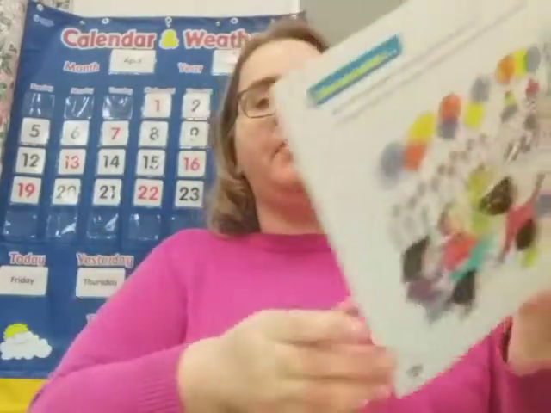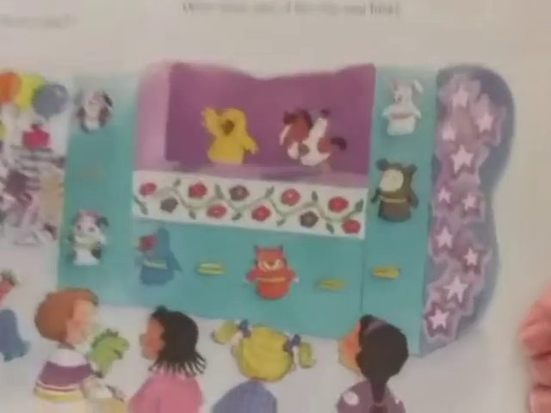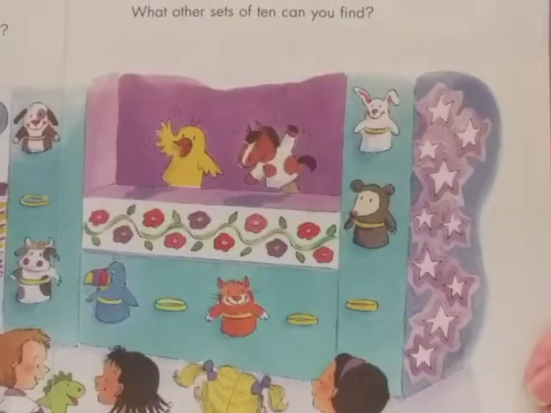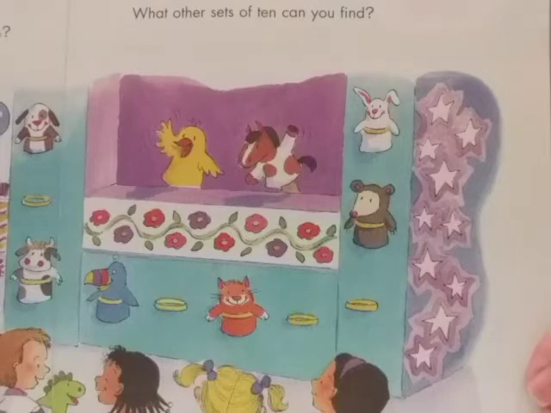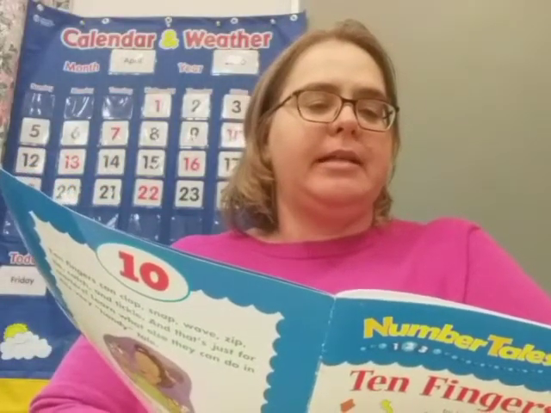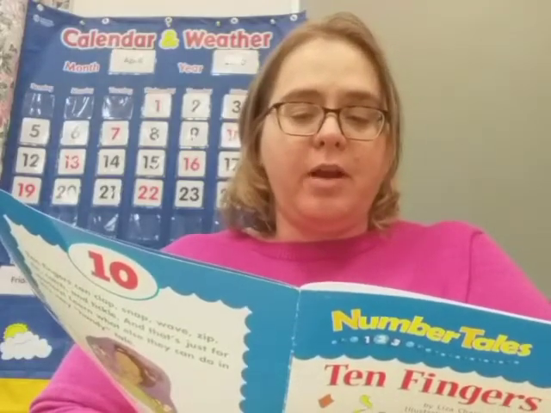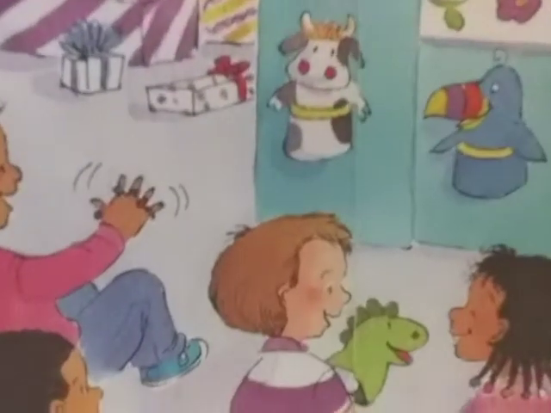All right, and silly puppets. Can you find 10 silly puppets? Can you find all 10? I'm going to hold this up and see if you can find those 10 silly puppets. All right. Now, can you find 10 happy fingers wearing fancy rings? I'm going to hold this up really close so you can see.